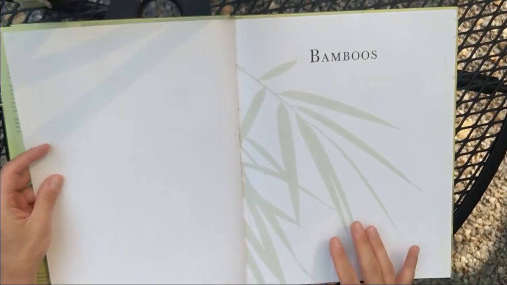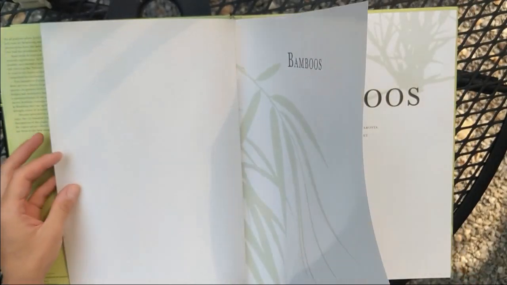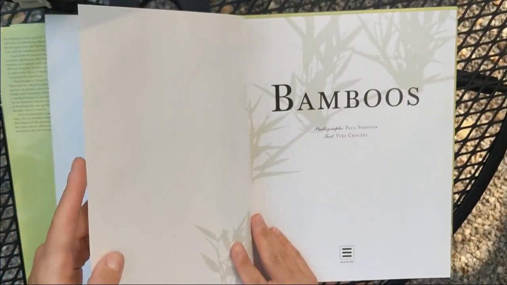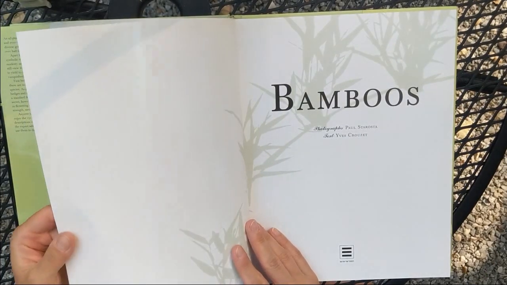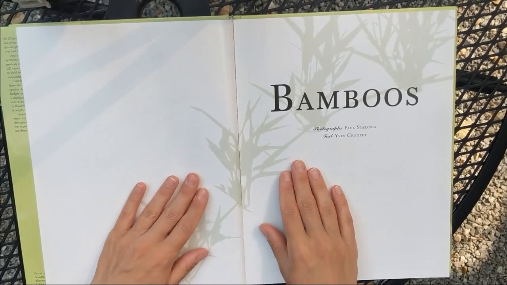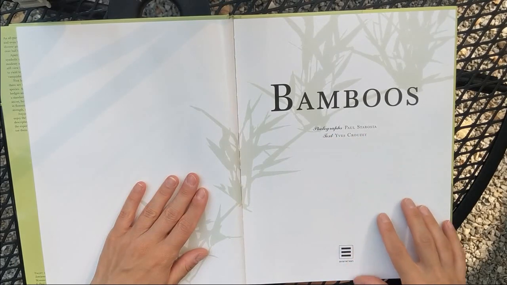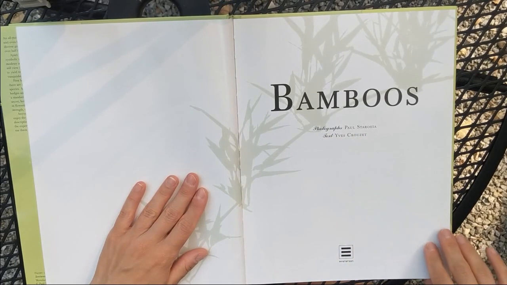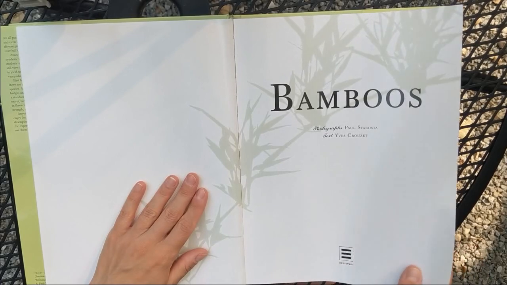Let's take a look at these bamboos. Very thick paper quality. Bamboos photographs, post, text. Don't know if I pronounced it correctly.